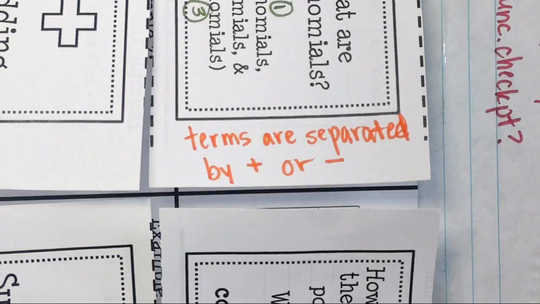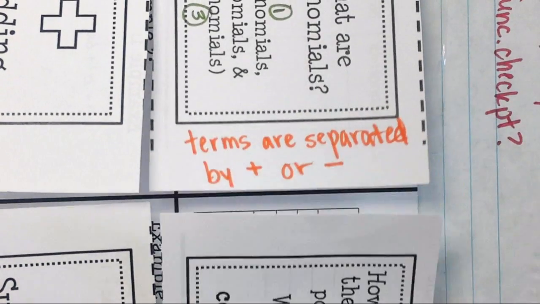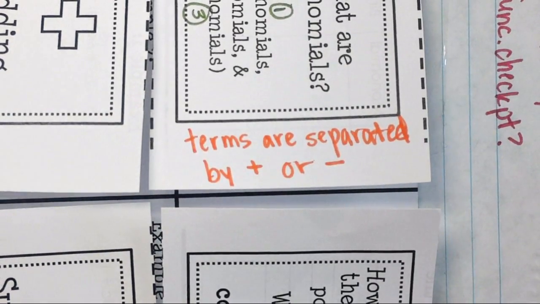Okay, terms are separated by a plus or a minus. So backing up, we're talking about something called a polynomial. The first thing you're going to do, no matter what the problem is, it's probably a good idea to count how many terms you have. You're going to say, how do I find what's a term? They're separated by a plus or a minus sign. Okay, so flip to the inside of the flap.